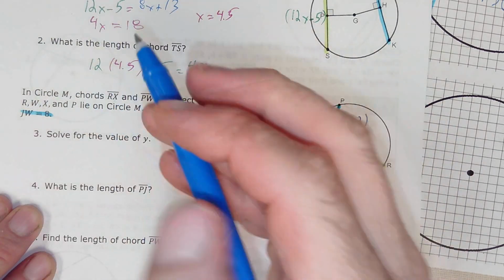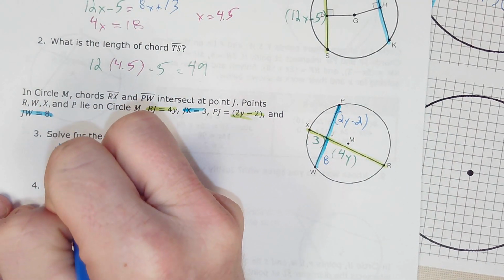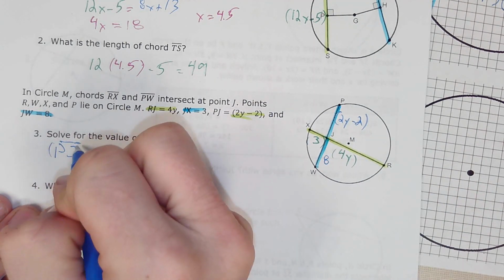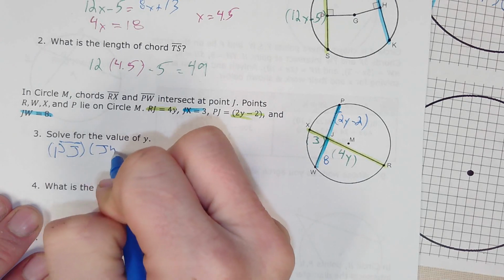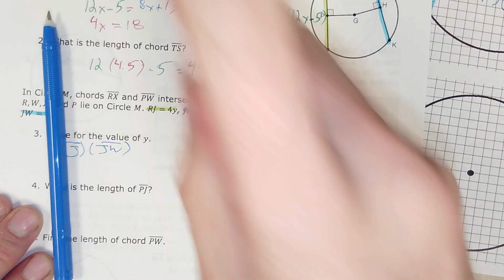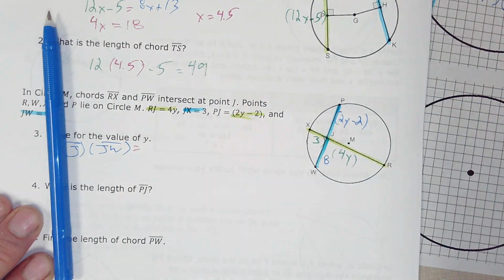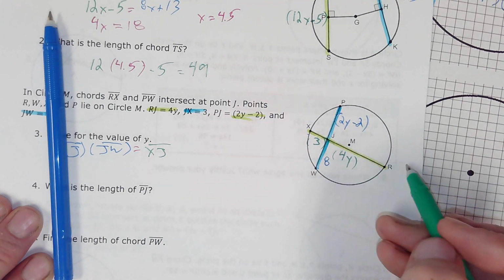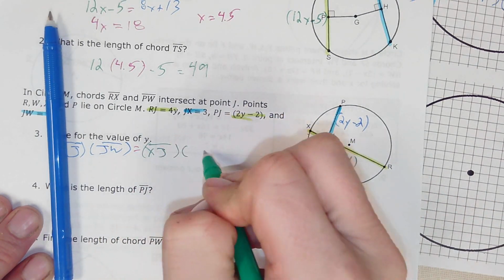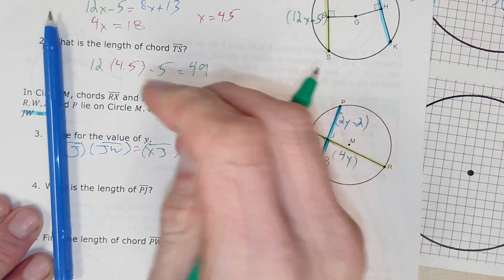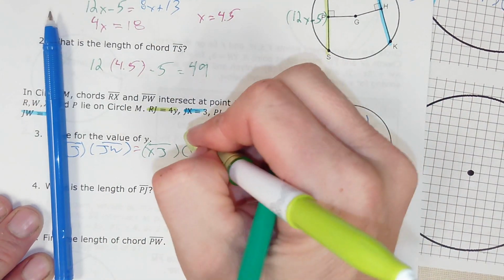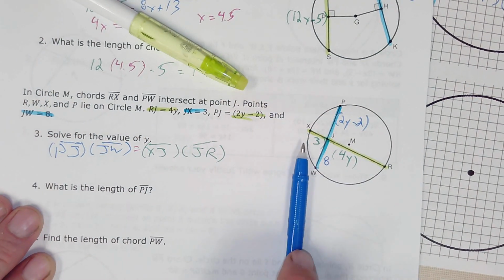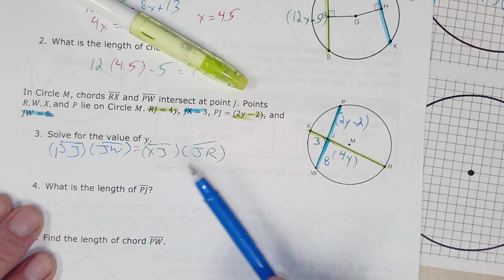So we have PJ times JW equals XJ times JR. The two different pieces of the line segment multiplied together equal each other.